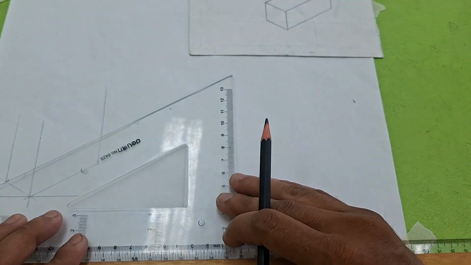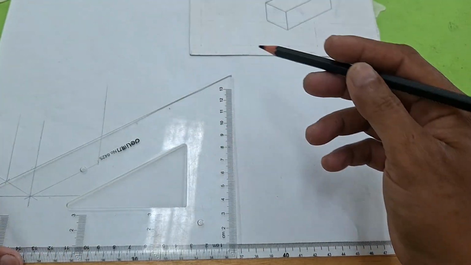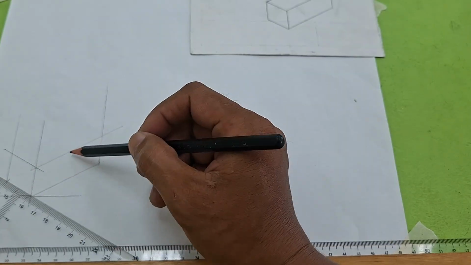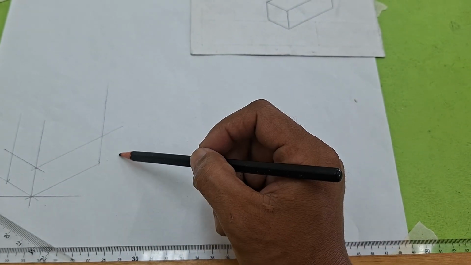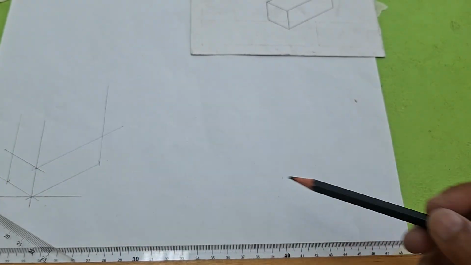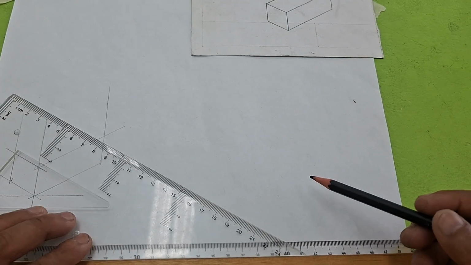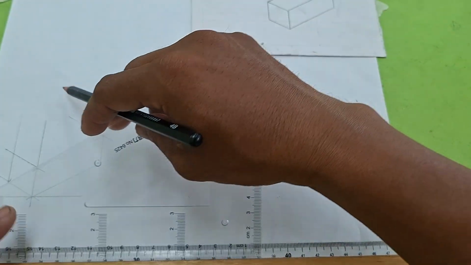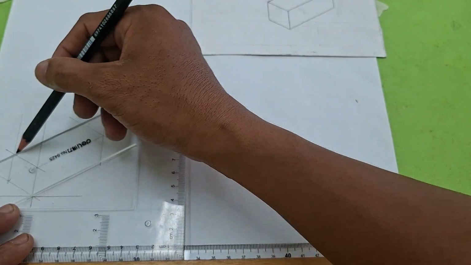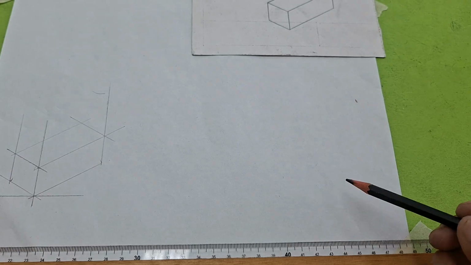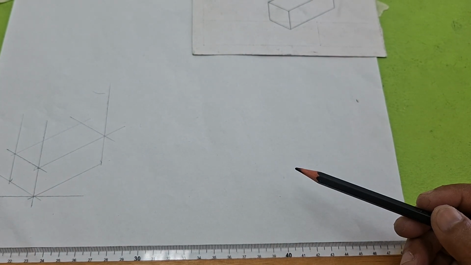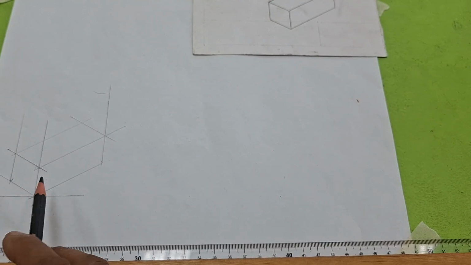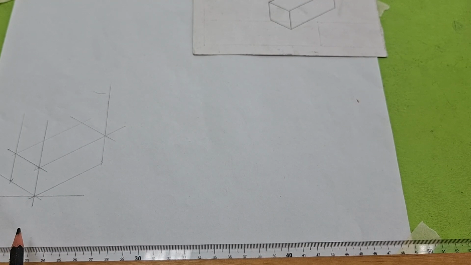Another classification of line is your isometric lines. These are your isometric lines. These lines are parallel to your right 30 degrees cross axis and left 30 degrees cross axis. So again, we will draw an isometric line and another isometric line. Then after the third step, we will now proceed to the fourth step. So the fourth step is to visualize and darken the necessary lines to complete the drawing.